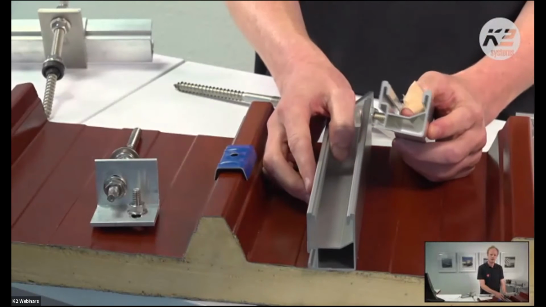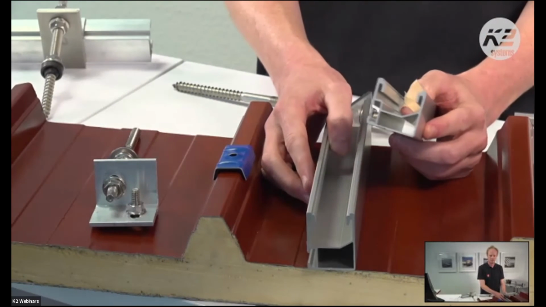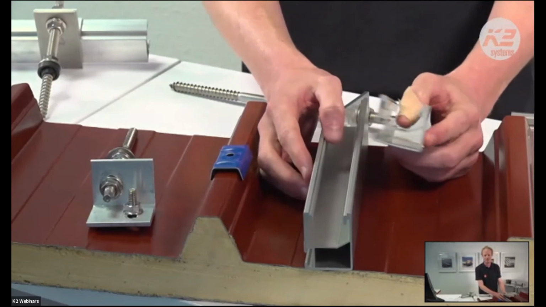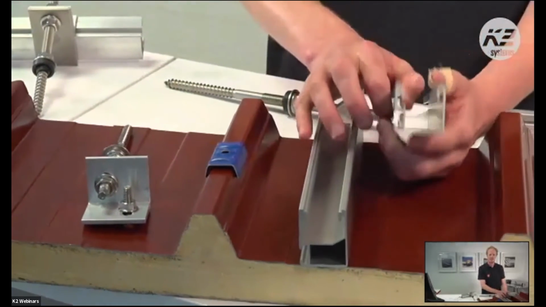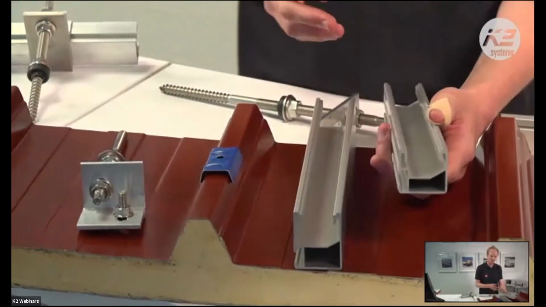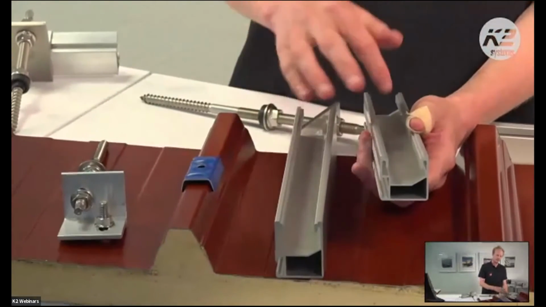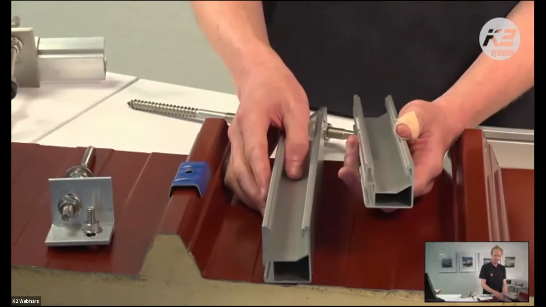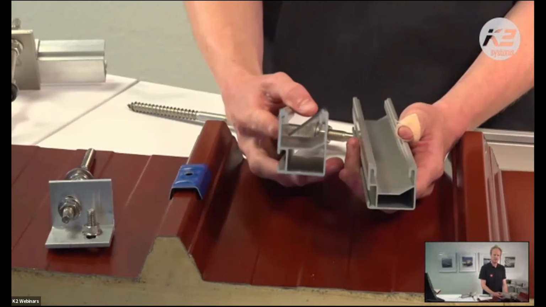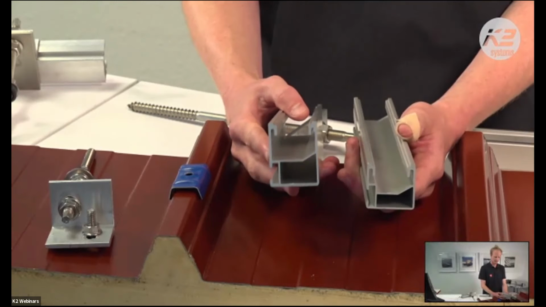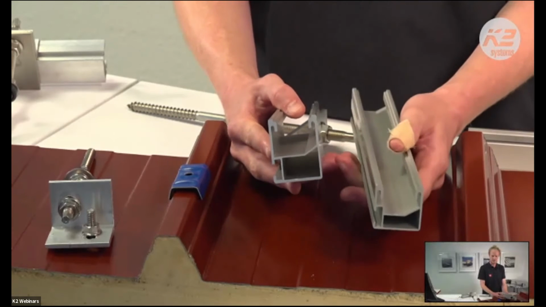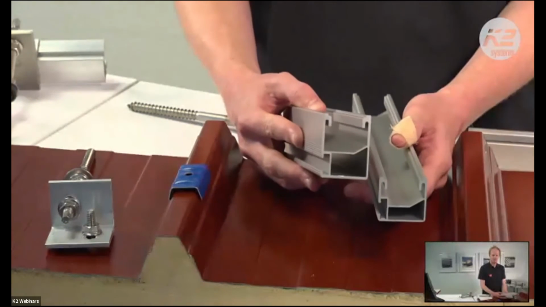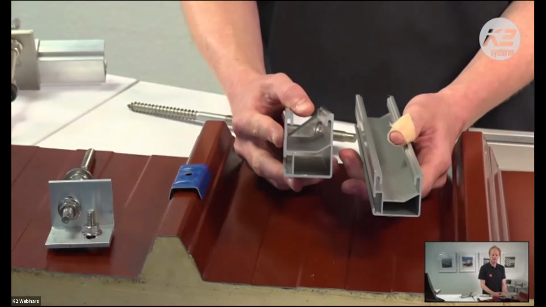Here we have our single rail 63. Here we have a single rail 36. So this is what I'd consider the standard version of the single rail. And this is suitable for the majority of the projects that we design. However, sometimes you do need a stronger rail or a thicker rail. And here we have a thicker version of this. So there's a little bit more material.